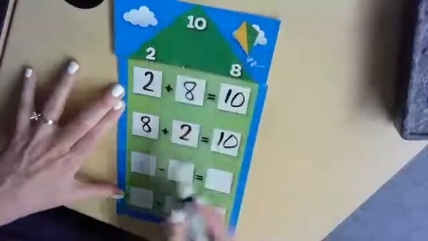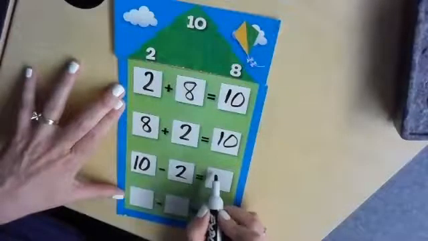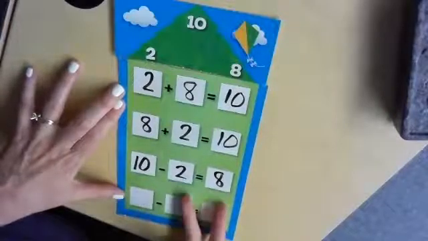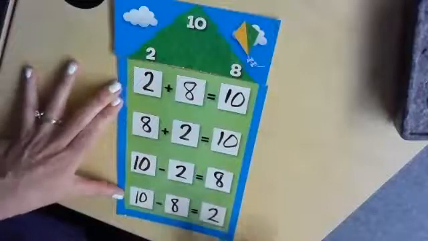All right, I'm going to take the big guy, start with my subtraction. 10 minus 2 equals 8. And this time we're going to switch these two. 10 minus 8 equals 2.